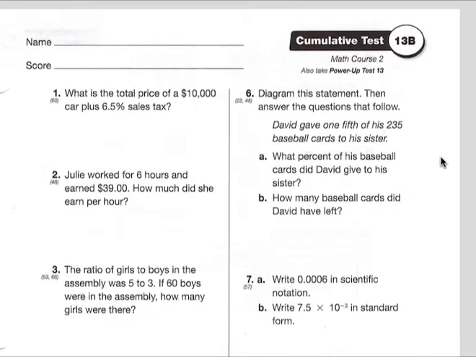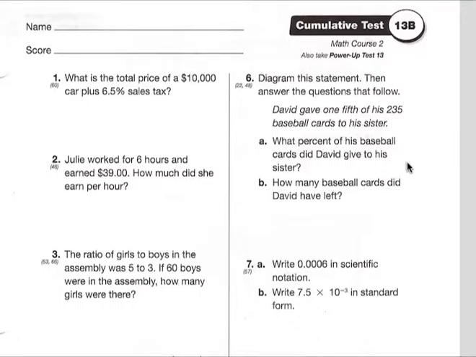Moving along, number 6, back up at the top. David gave 1/5 of his 235 baseball cards to his sister. That was nice. What a nice guy.